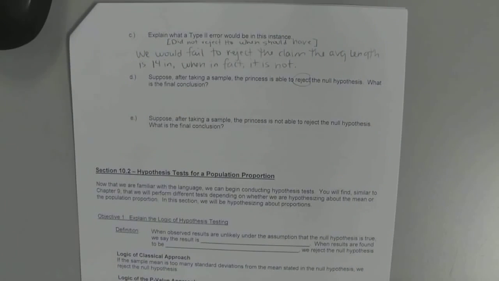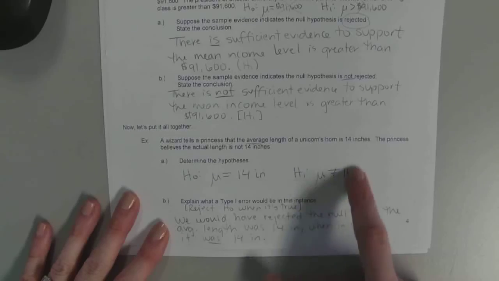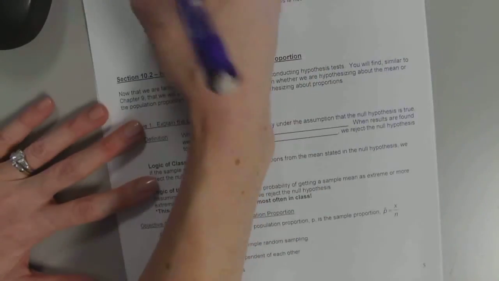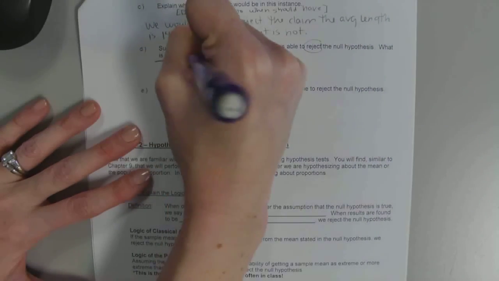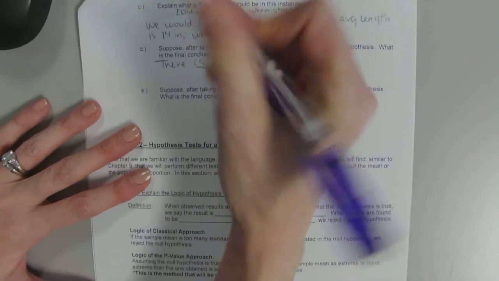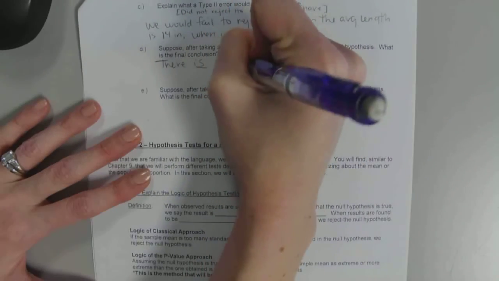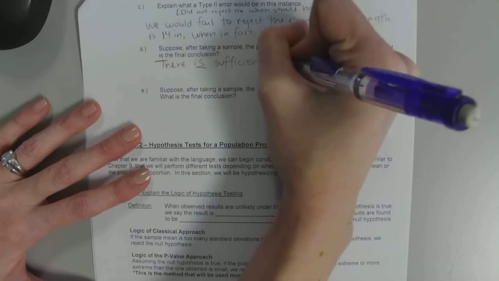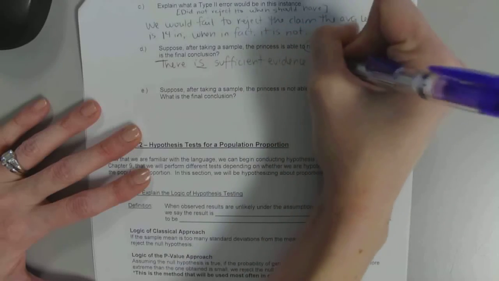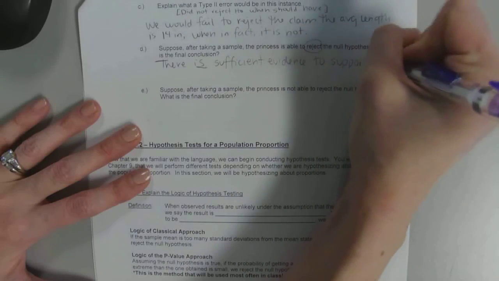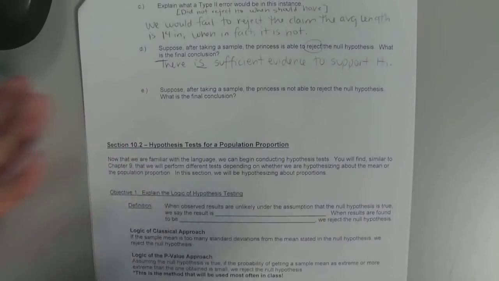What's your conclusion? Guys, your conclusion is always the same. There is or there is not sufficient evidence to support H1. So if we're rejecting the null, what can we get rid of? H naught, and what can we support? H1. So we would say there is sufficient evidence to support, and I'm going to let you just write H1, okay?